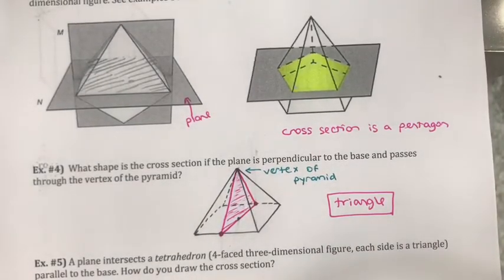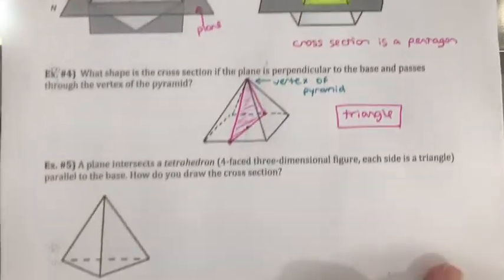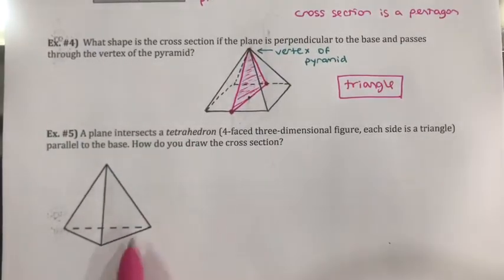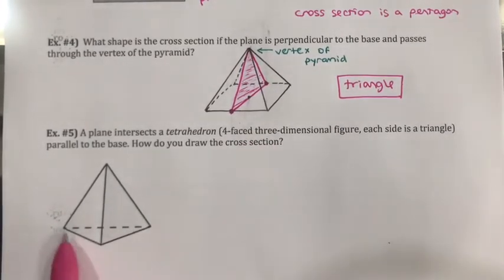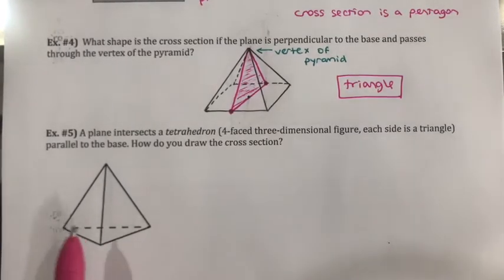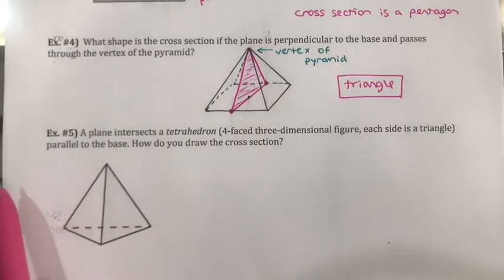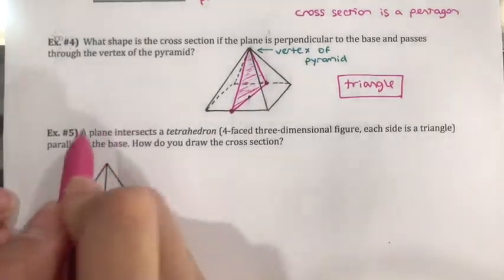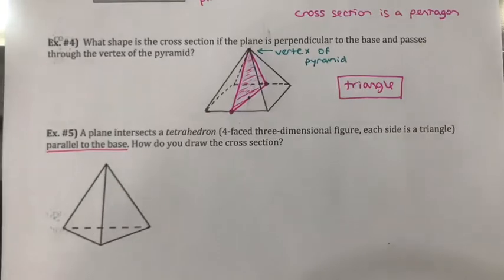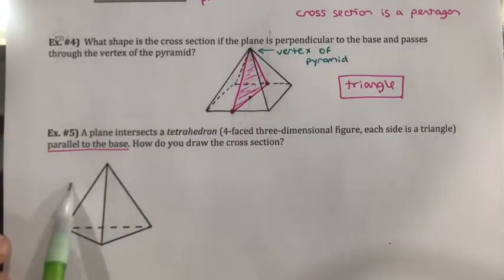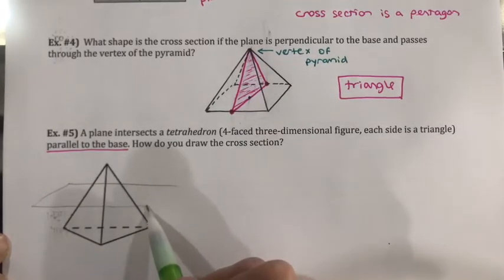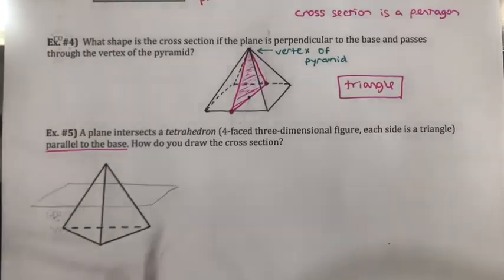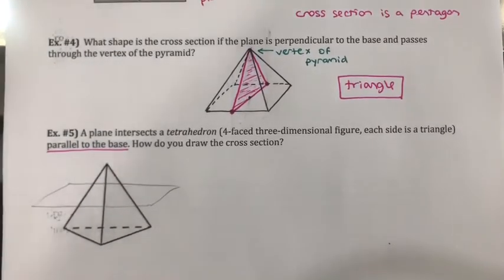All right, so what if we have a plane that cuts through this tetrahedron. So tetrahedron is kind of like a pyramid also, but it's only got a triangular base, and then all the sides are triangles. But we want to draw a cross section that's parallel to the base. This is a little bit easier for us to draw, I think, because I want you guys to picture a sheet of paper, something like this. Okay. And what that sheet of paper is going to do is cut through this figure.